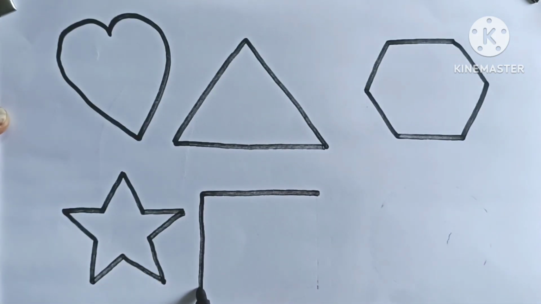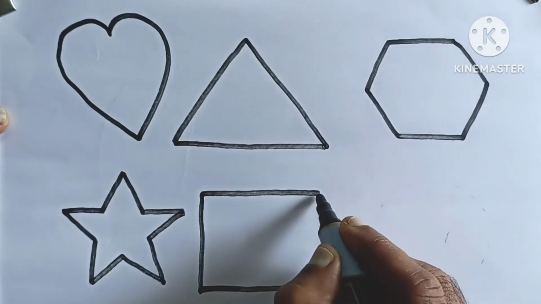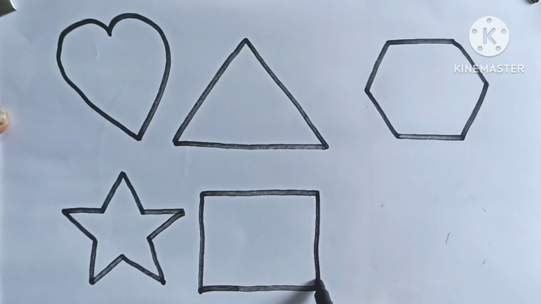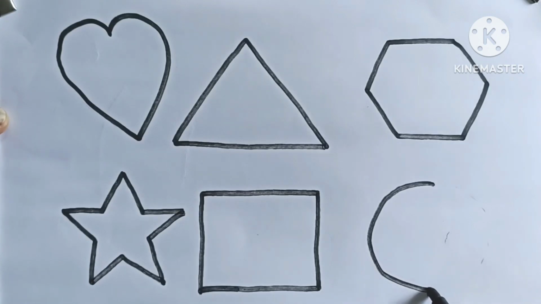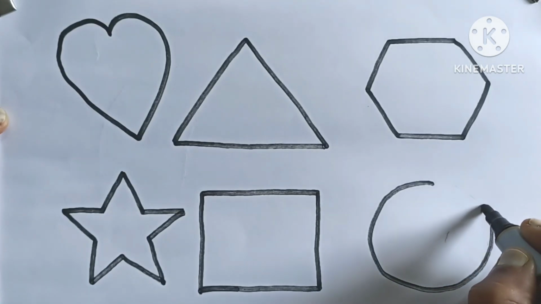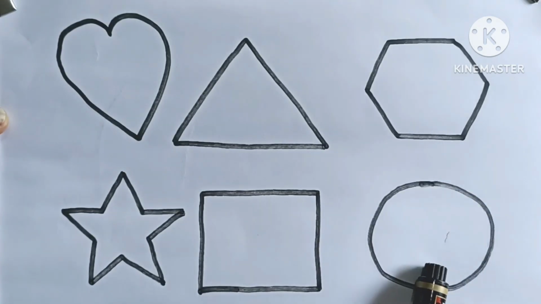A square. We are drawing a square. It's a square. Circle. What is this? It's a circle.